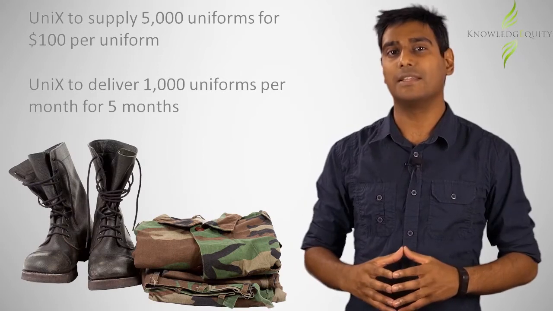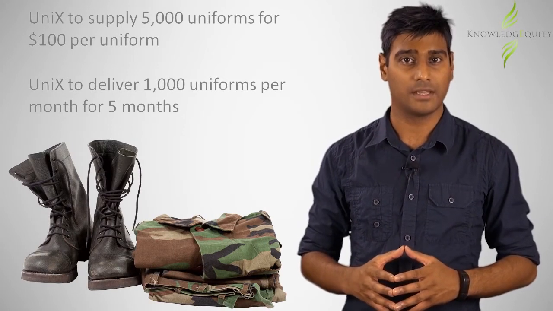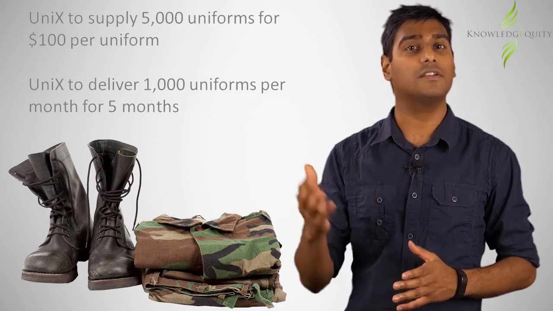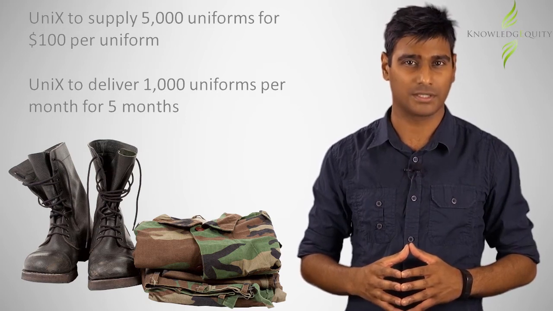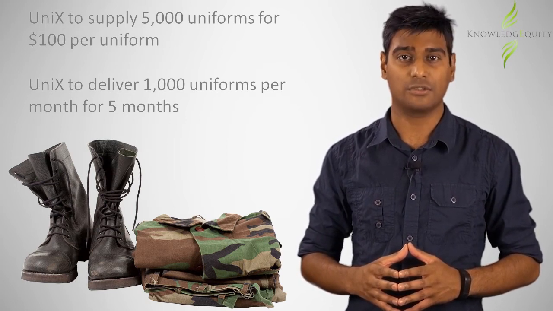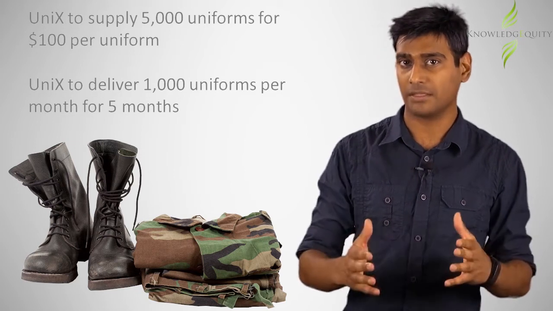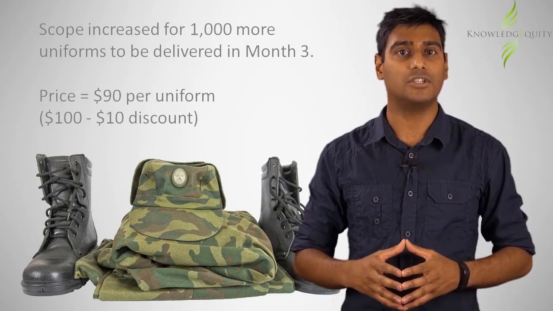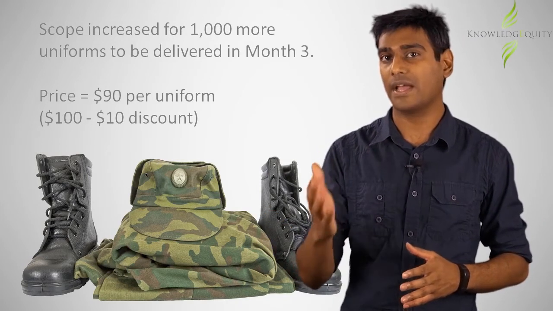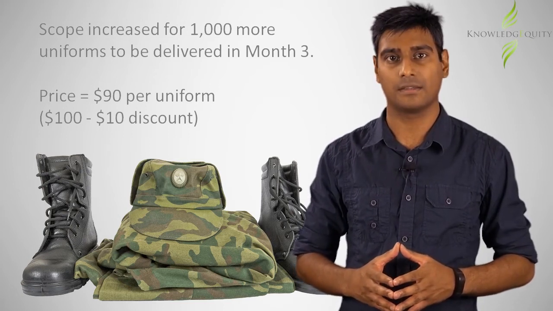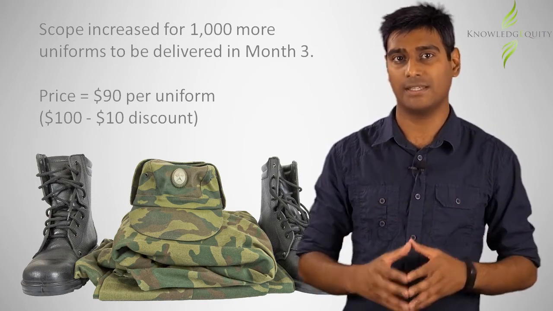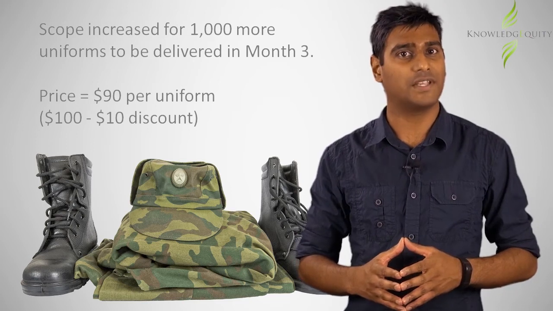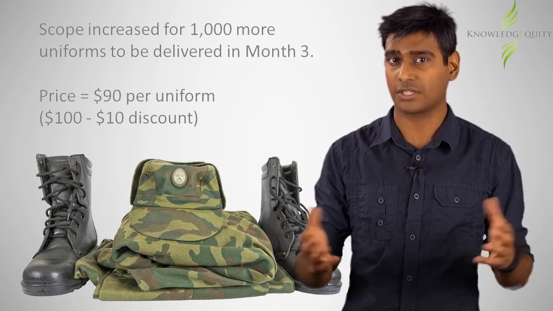For example, UniX Limited entered into a contract with the Australian Army. The contract stipulated that UniX would provide the Australian Army with 5,000 military uniforms at a standalone selling price of $100. The contract indicated that UniX would deliver 1,000 uniforms every month over a 5-month period. After the 3rd month, the two parties agreed to increase the scope of the contract for another 1,000 uniforms to be delivered in the same month. The price for this was set at $90 per uniform, which includes a $10 discount per uniform. Should this modification be treated as a separate contract or not?